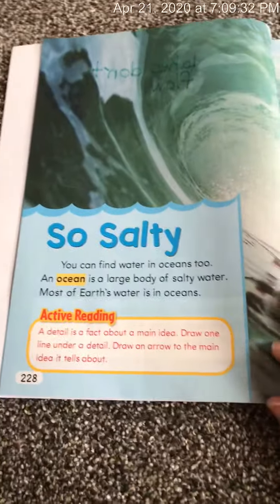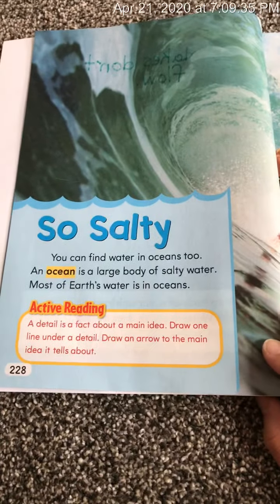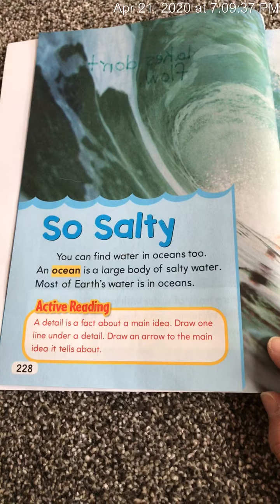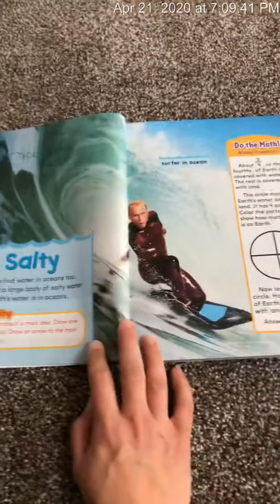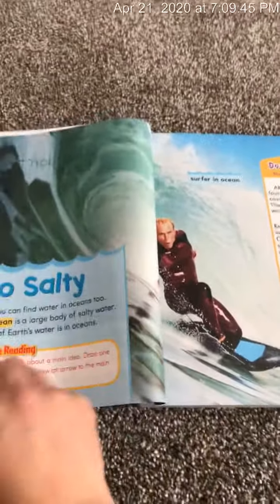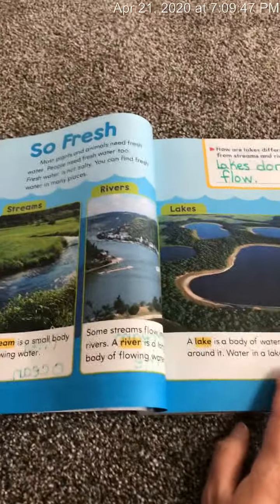All right, now we have So Salty. You can find water in oceans too. An ocean is a large body of salt water. Most of Earth's water is in oceans. So look, you can see this guy surfing. On the last page when we were talking about freshwater, I forgot to mention all of the Great Lakes around Michigan are freshwater lakes. So that means we don't have the salt water around us. We have freshwater.